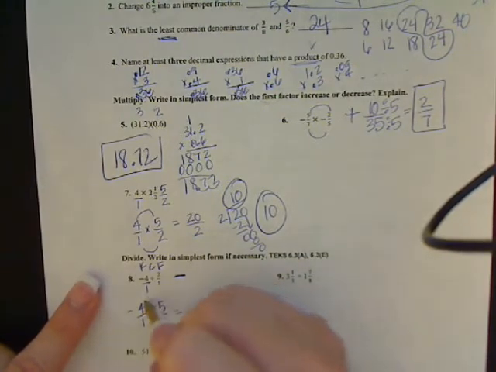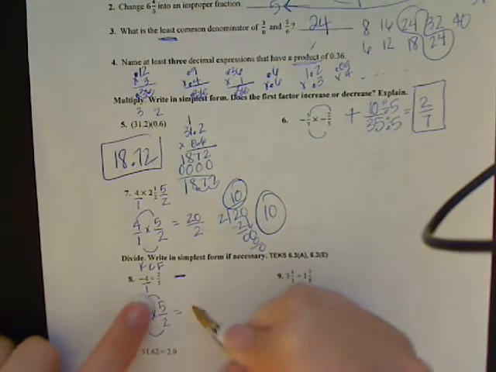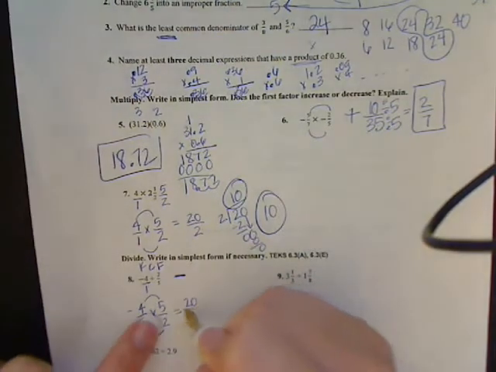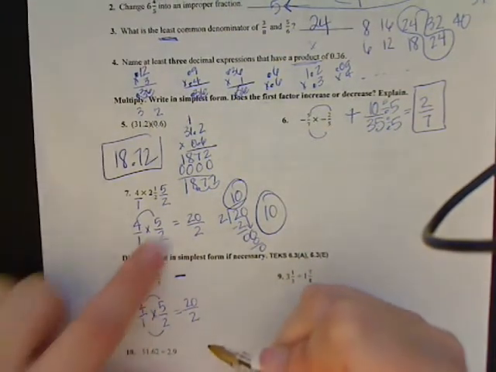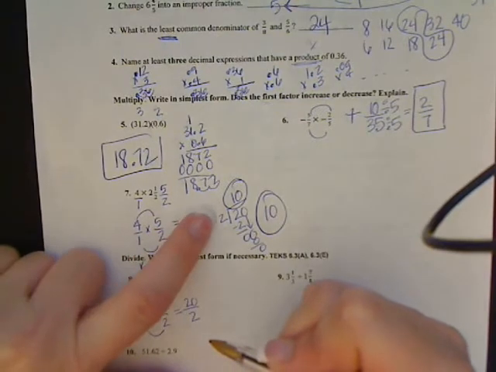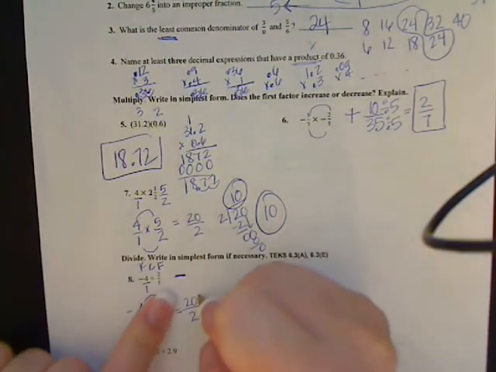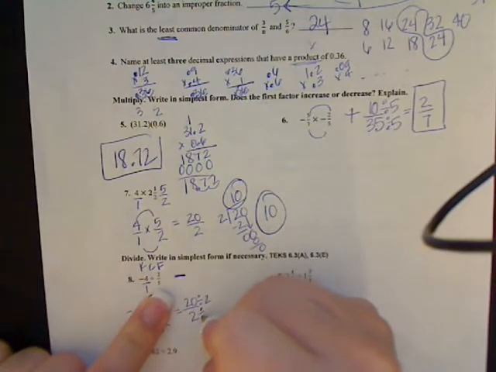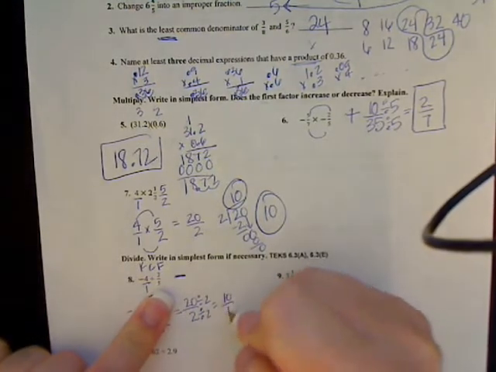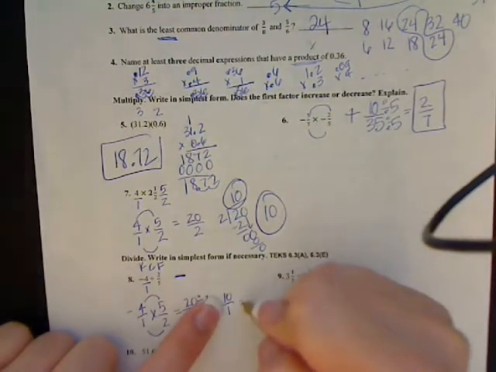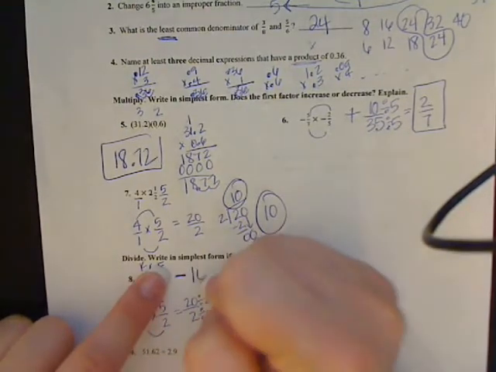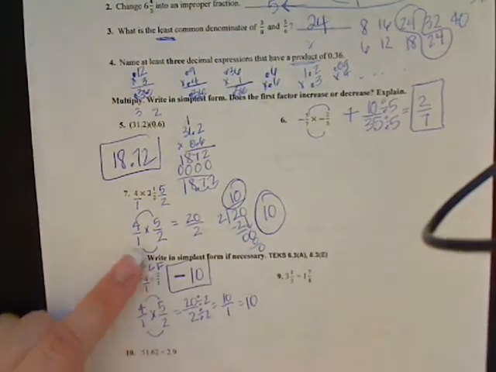Now, top times top, bottom times bottom. 4 times 5 is 20. 1 times 2 is 2. If you remember, we did this up here. Up here I divided. Right here I'm going to show you simplifying. So if I divide it by 2, you get 10 over 1, which is really just the whole number 10, but it's negative, so negative 10 is going to be my answer.